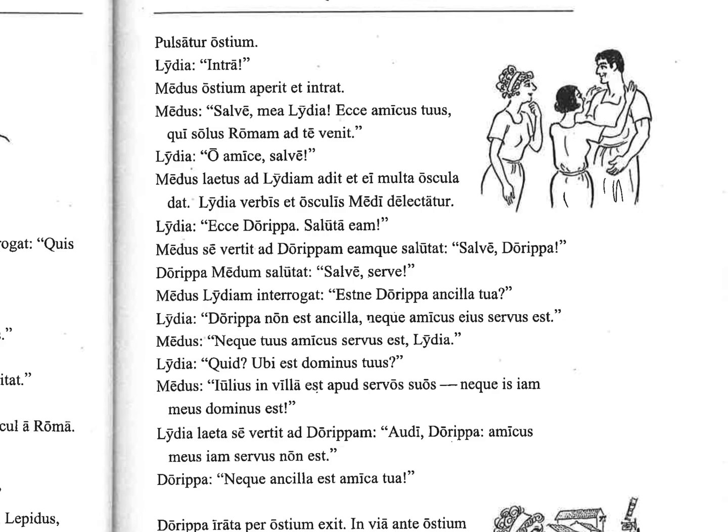Okay? Lydia intra. Lydia says, enter. Medus ostium aperit et intrat. Medus opens the door and enters. Medus says, Salve mea Lydia, hello my Lydia, ecce amicus tuus, look, your boyfriend, qui solus Romam ad te venit, who alone comes to Rome to you. All right, so notice Romam is accusative, to Rome, and ad te, prepositional phrase, to you. So he comes to Rome, specifically ad te, to or for you.